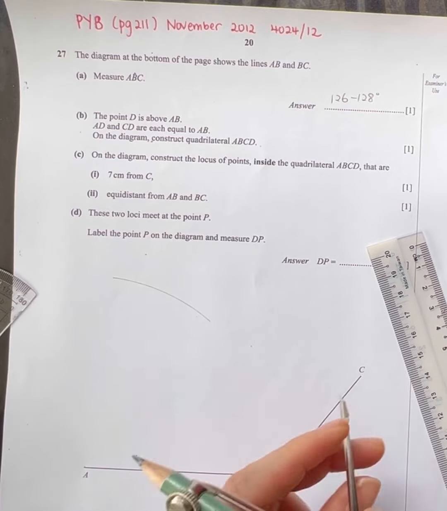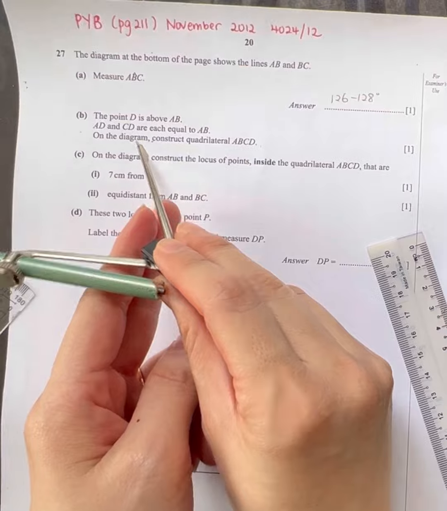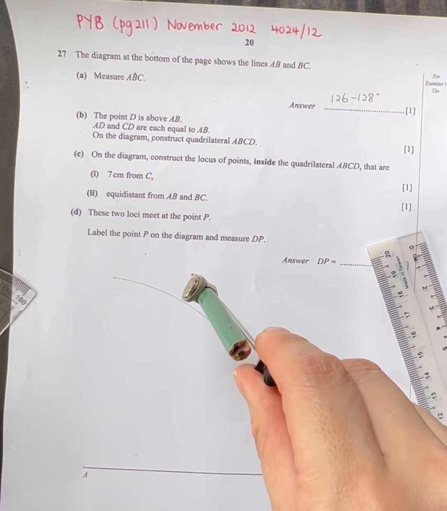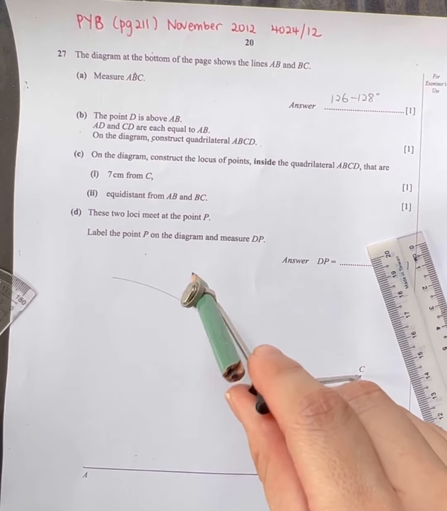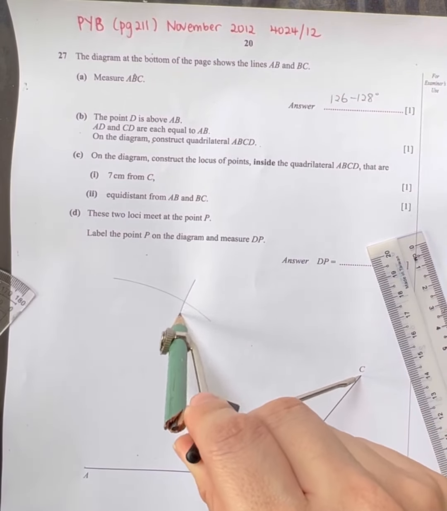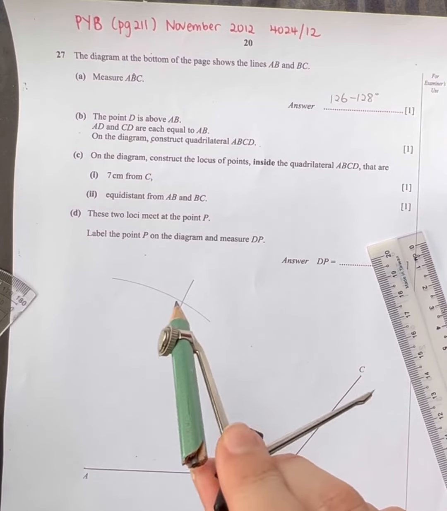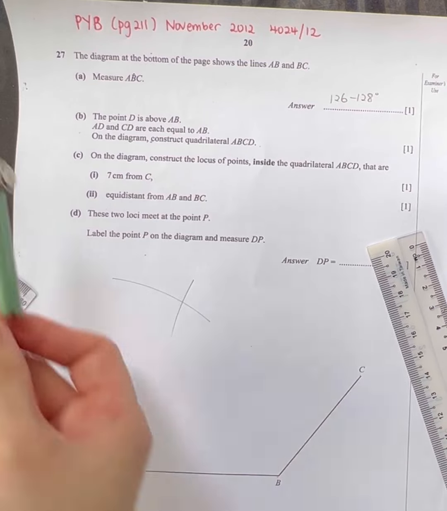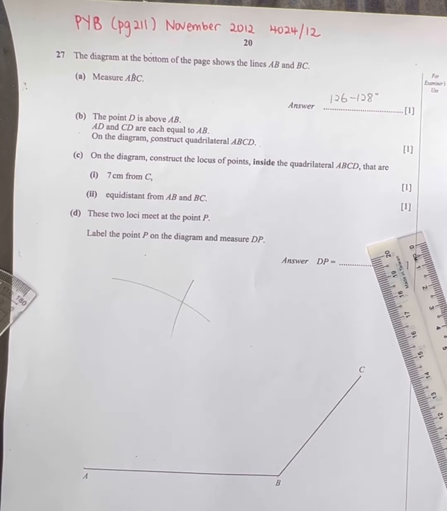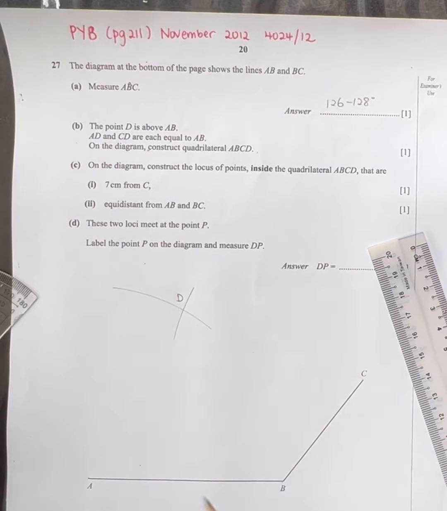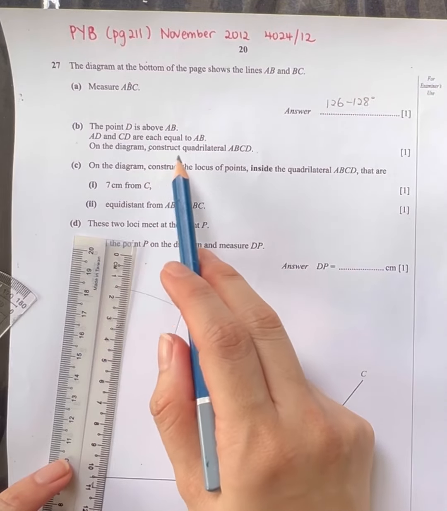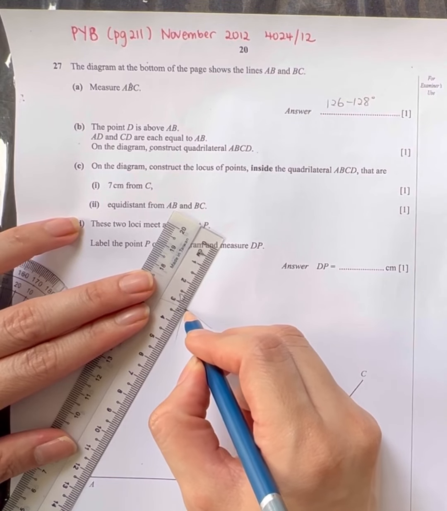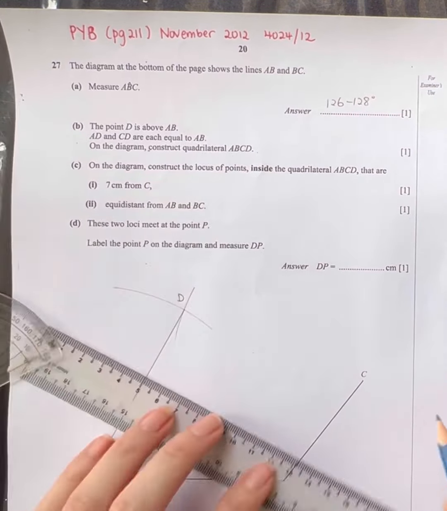The same goes for C, because it says CD. Your needle touches at C, the same length. You don't adjust the compass. Now you're done. So CD, AD, AB are all equal. Your D is here. This point of intersection is your D. And you have to draw the line, because the question says construct quadrilateral. So the quadrilateral is like this, and you draw.